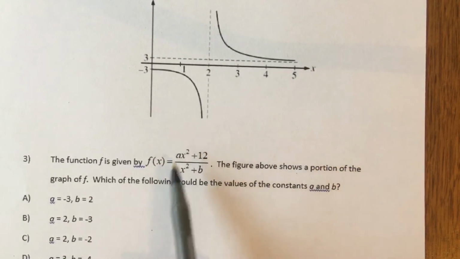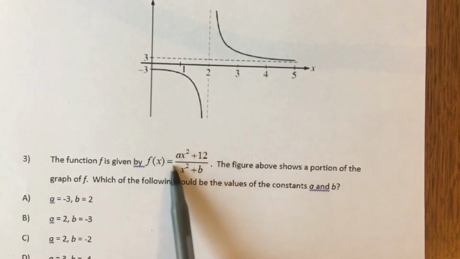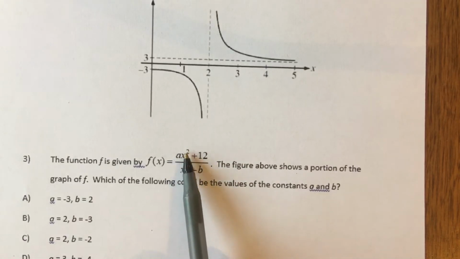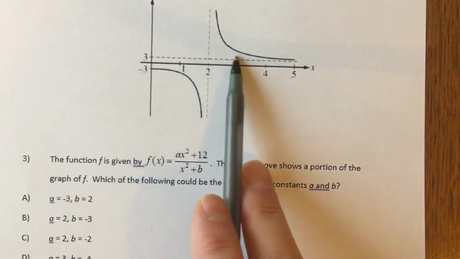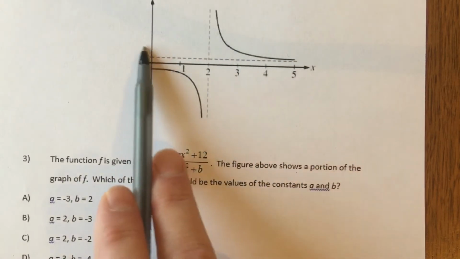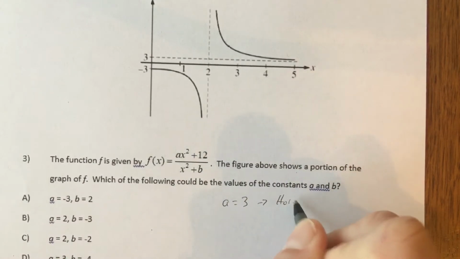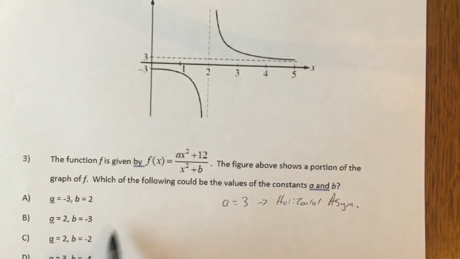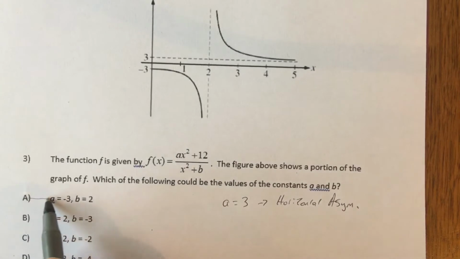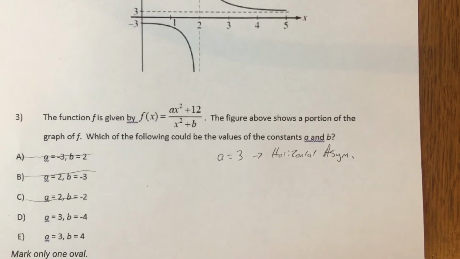So if we were to let x get super, super big, the 12 wouldn't matter, the b wouldn't matter. All that would matter would be right here. And so as x gets bigger and bigger, the graph is going to go to a over 1 or just a. And we can see from the graph that as x gets bigger and bigger, it's going to 3. So that means that a has to equal 3. That's the horizontal asymptote. All right. So a has to equal 3, so I can get rid of this, and that, and that. So that leaves me with just those two right there.